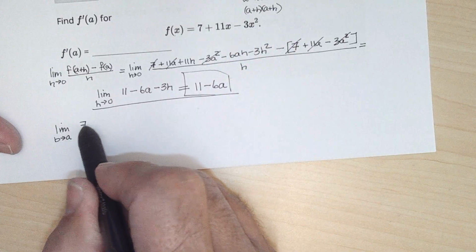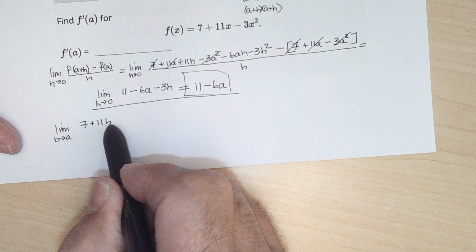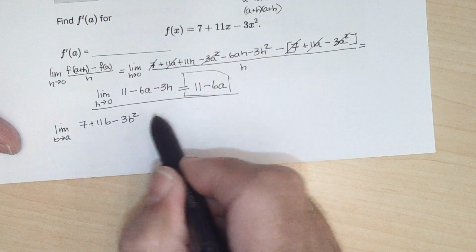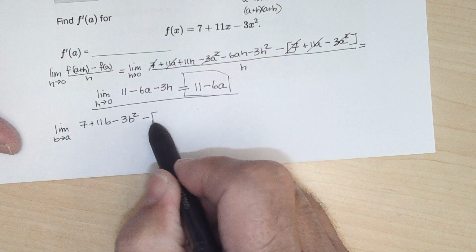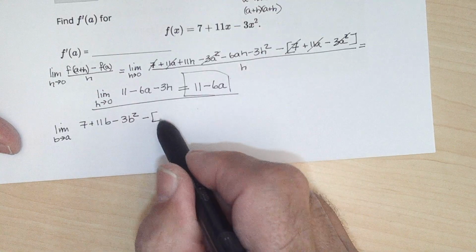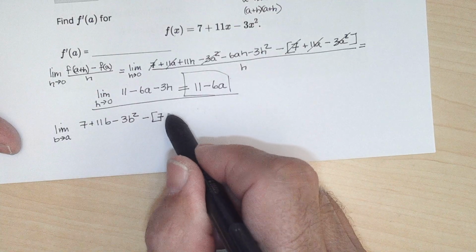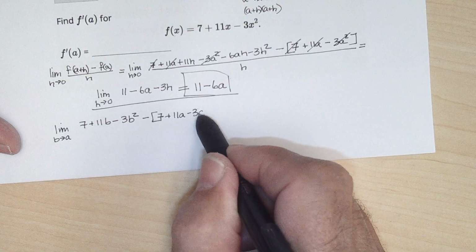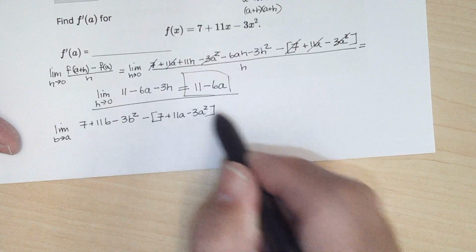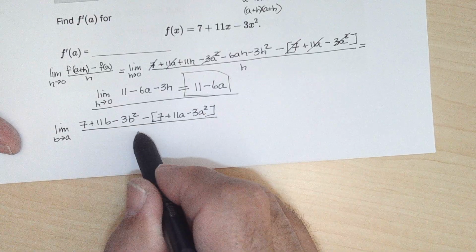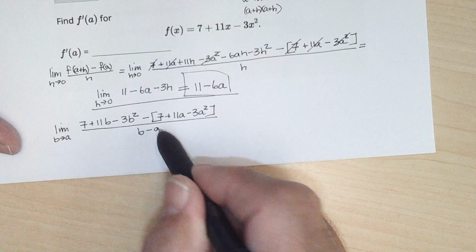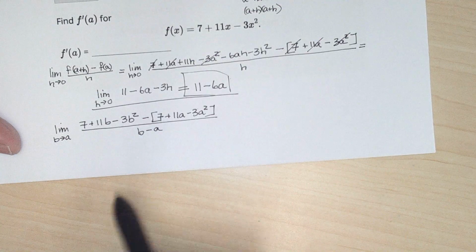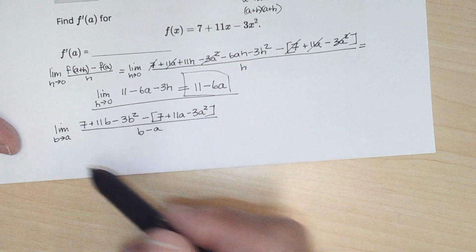So that's 7 plus 11b minus 3b squared minus, now I got to put a in for all the x's, which is 7 plus 11a minus 3a squared, all over b minus a. And I can't put a in for b because that would be 0. So I got to hope this numerator simplifies.